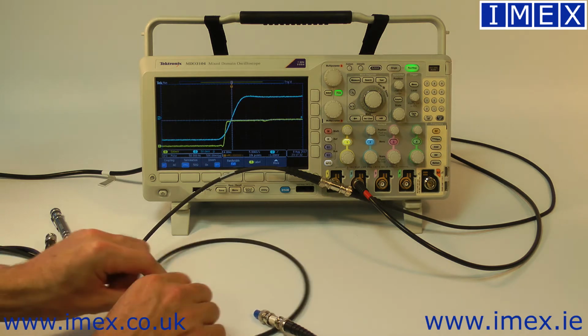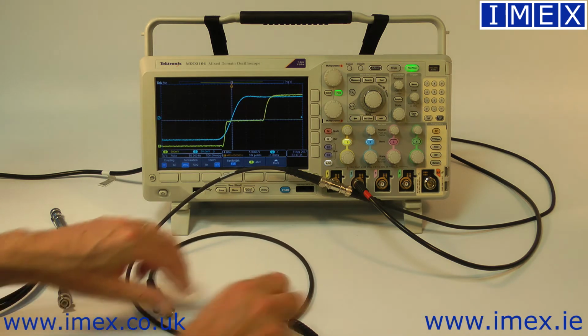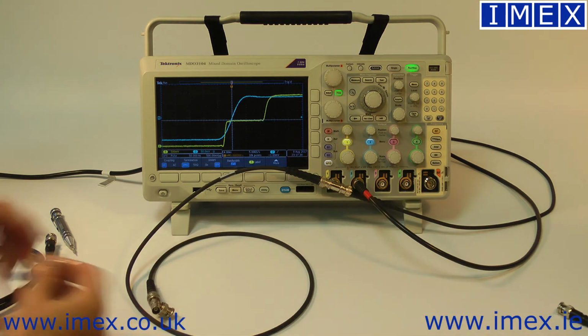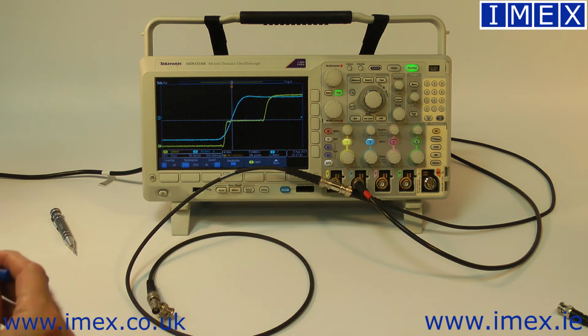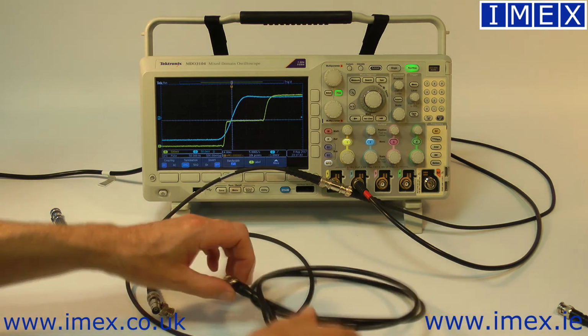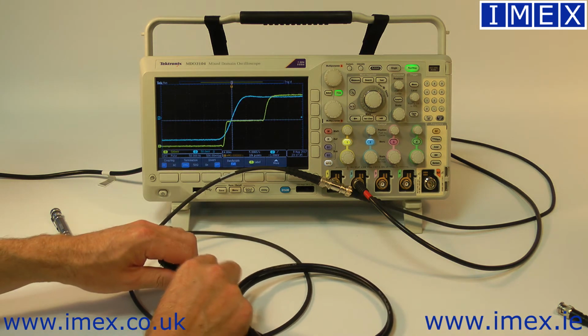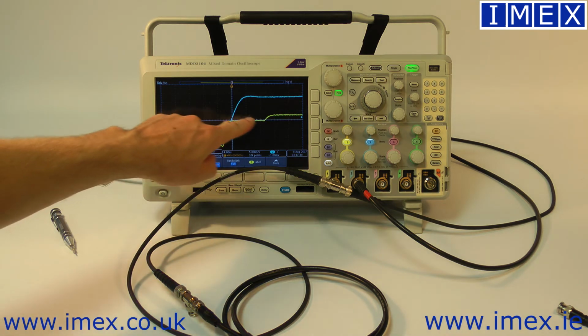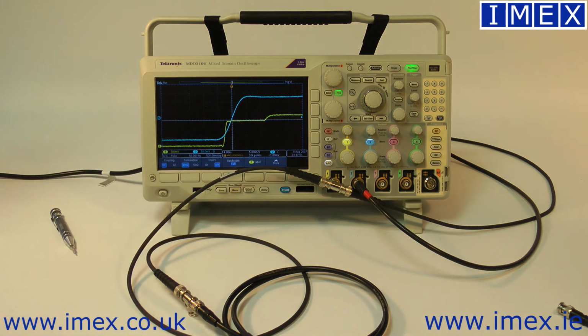I pop in 75 ohm piece of coax instead of the 50 ohm. Remove that. So there we go, we can now see our 50 ohm stepping up to 75 ohm. So yeah, good enough to make a ballpark figure on relatively long traces.